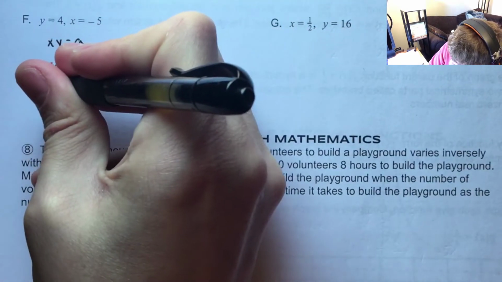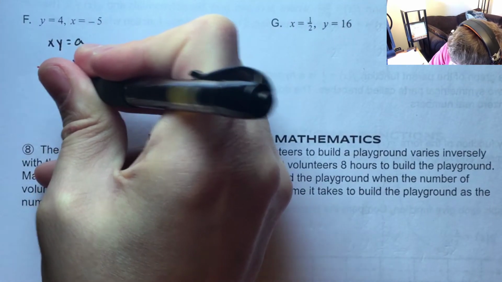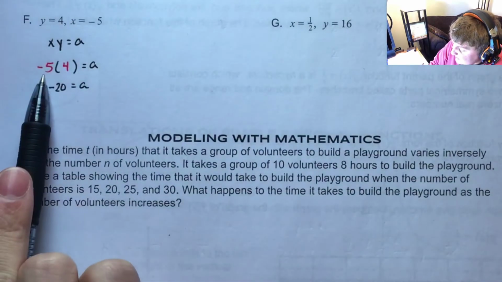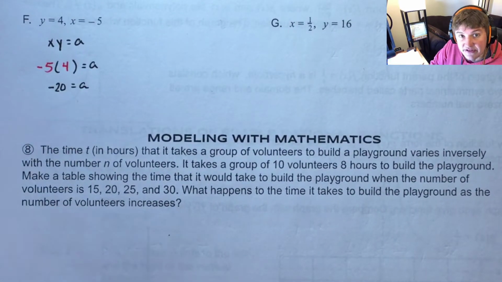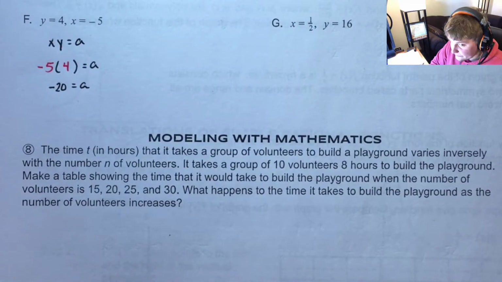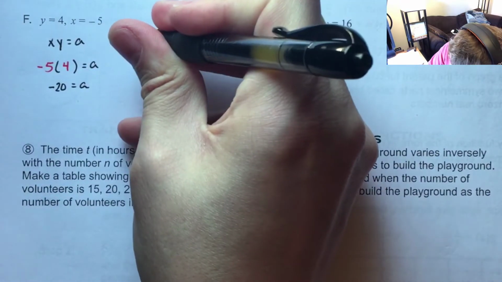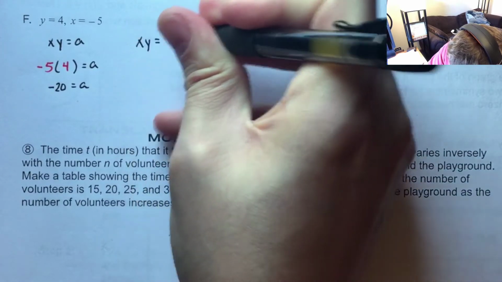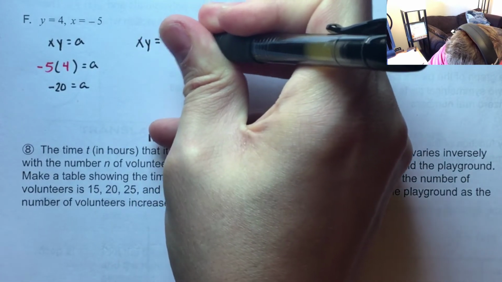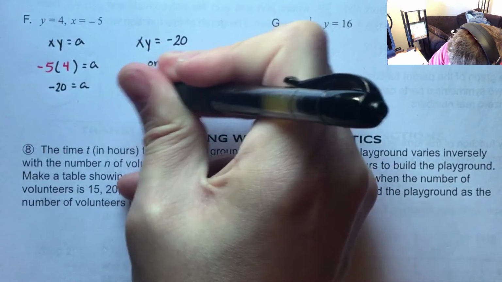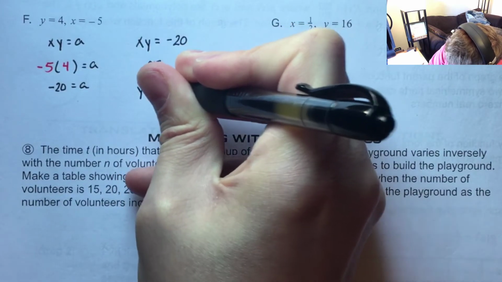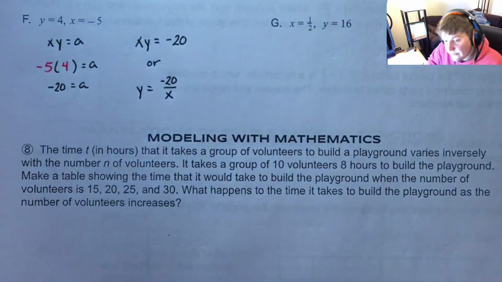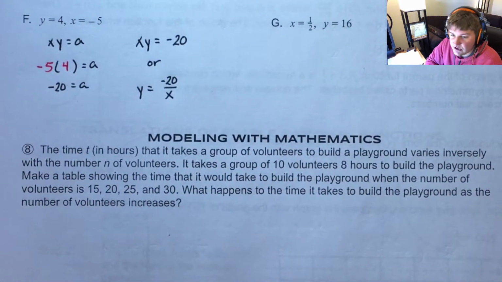Okay, so that means we know -20 is equal to a, and I got -20 from -5 times 4. 4 groups of -5 is -20. So I would take this equation, xy is equal to -20, or y is equal to -20 divided by x. It's kind of what I would prefer to see, but I can be flexible.